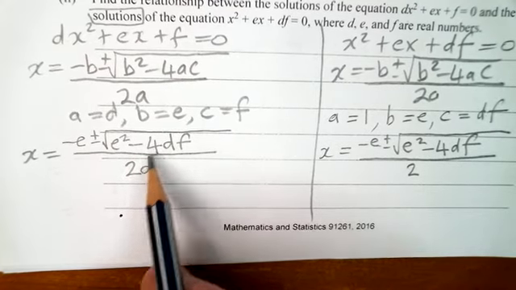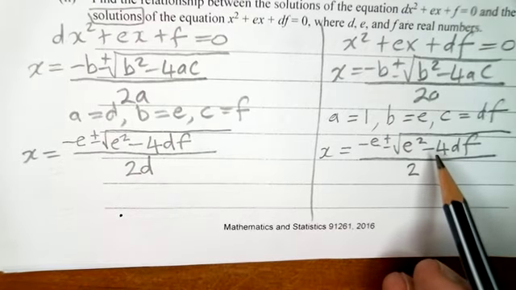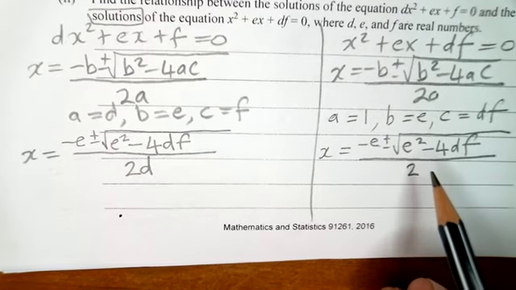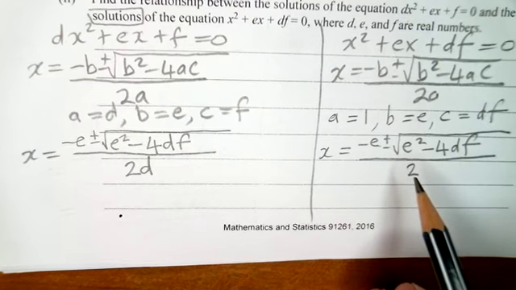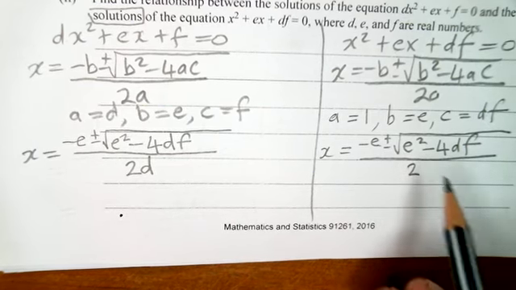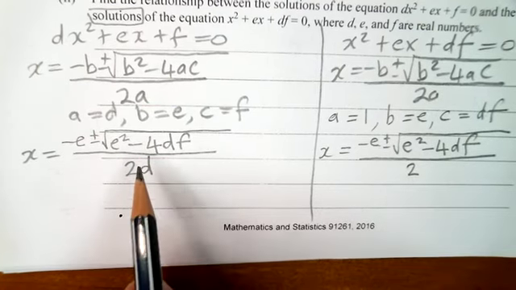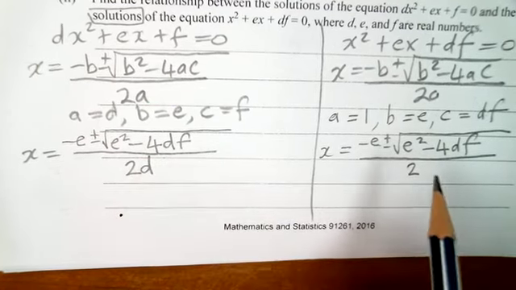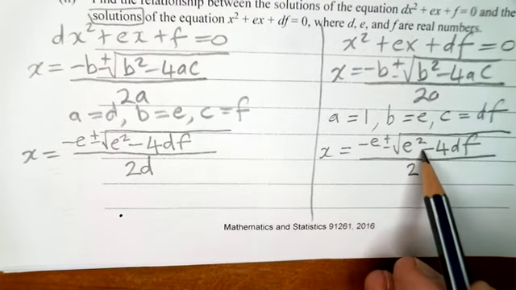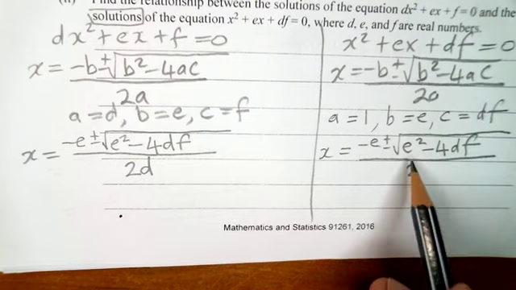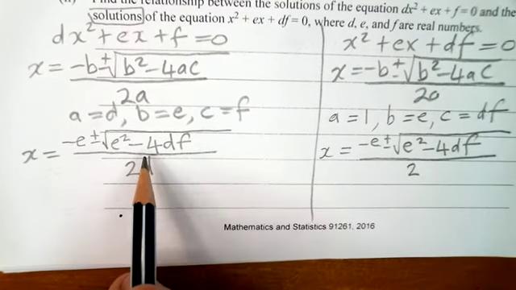If I multiply all of this times d, I would get this equation here. Yeah, so that's ultimately the solutions. This one here is going to be d times this one here. So if I multiply all of this by d, I get this one here, which means that this equation is d times this equation. Yeah.